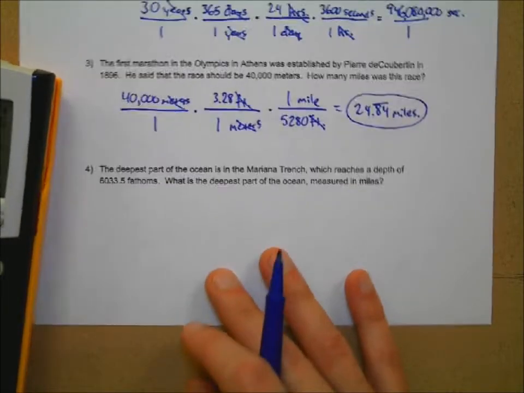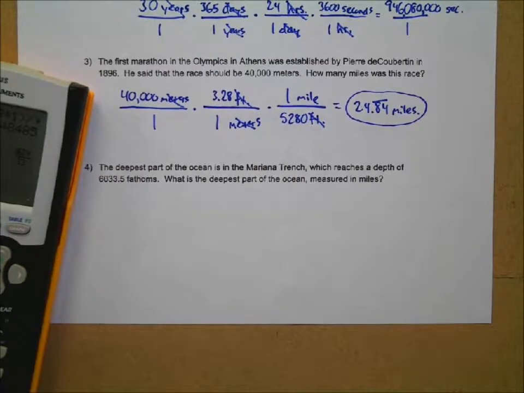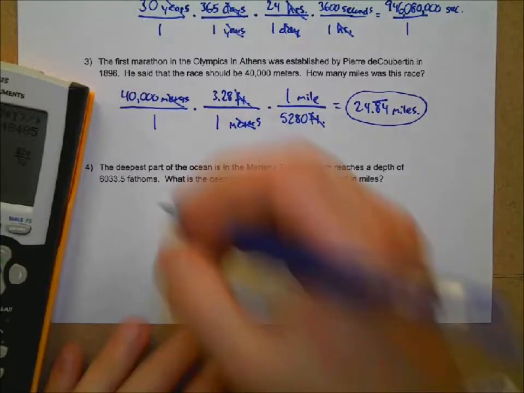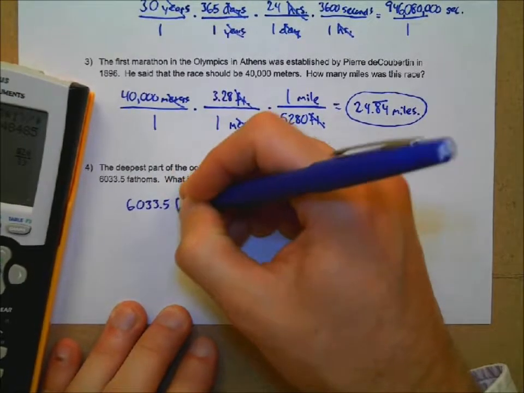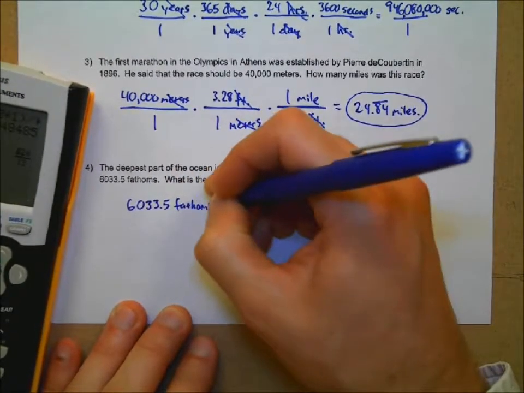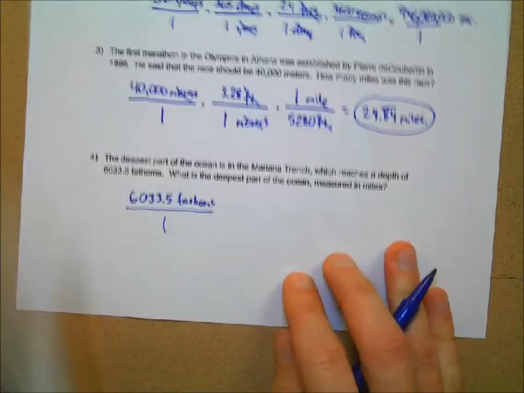So, anywho, let's do one more here. Number 4. The deepest part of the ocean is the Mariana Trench, which reaches a depth of 6,033.5 fathoms. What is the deepest part of the ocean measured in miles? Okay, so we've got 6,033.5 fathoms, and we want to convert into miles.